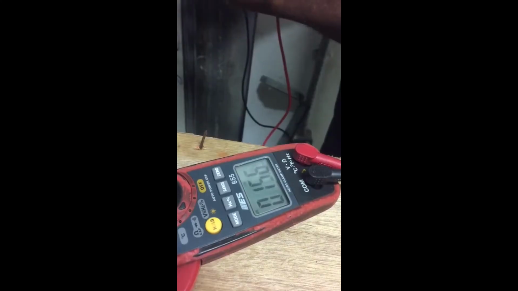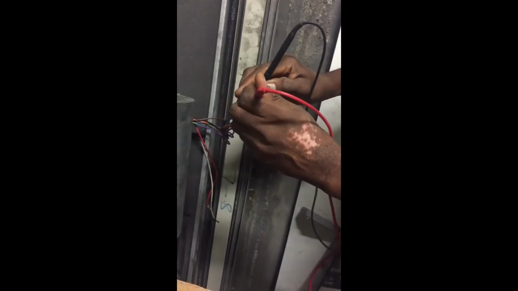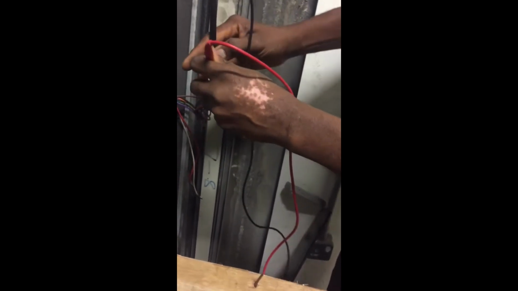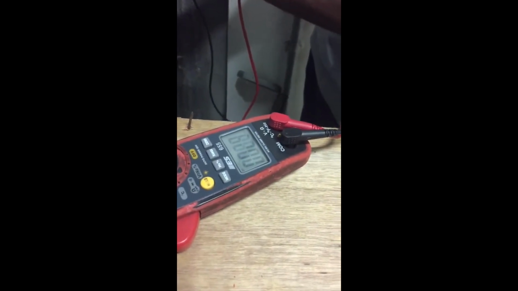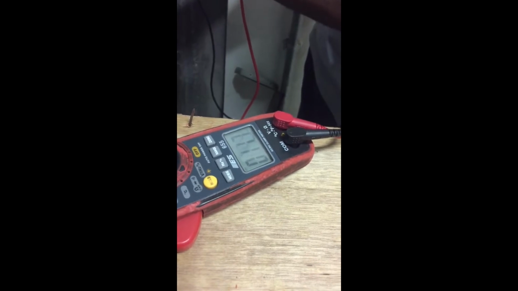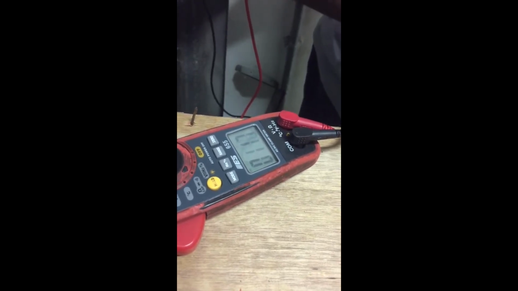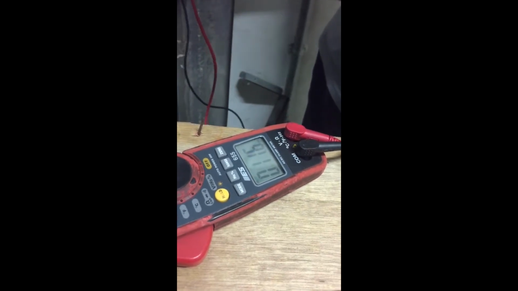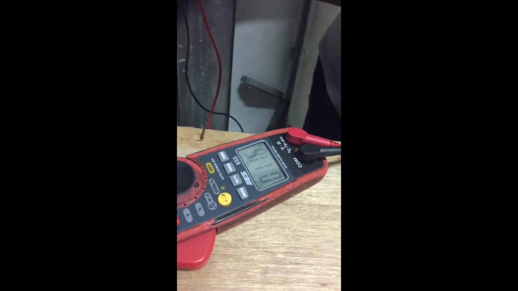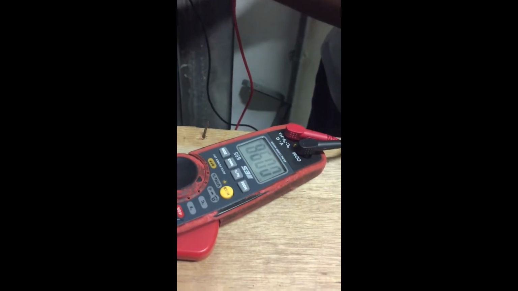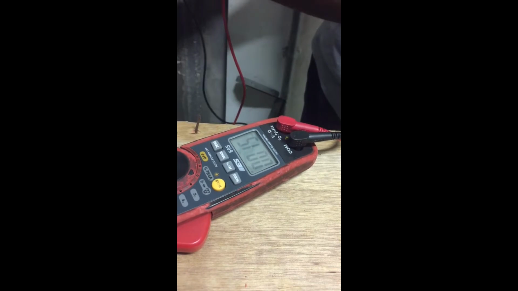What are we getting? We'll record that, 15.6. Then we try blue and black. One leg on the blue, the other leg on the black. Let's see what it's going to give us. 11.7. Take note of that. 15.6 was what we got for blue to purple. Now we're getting 11.6 on blue to black, which is a lower resistance.